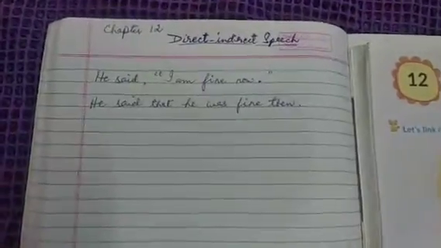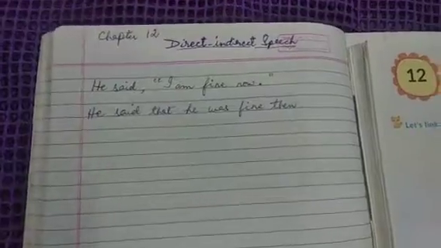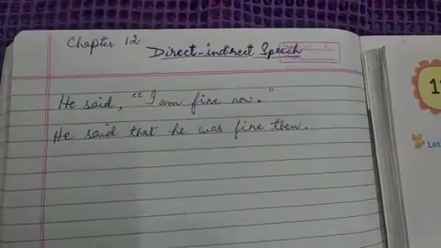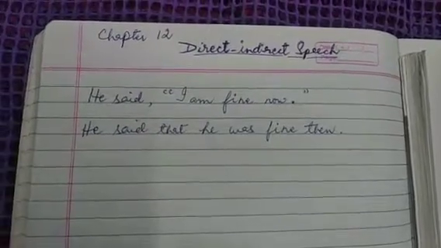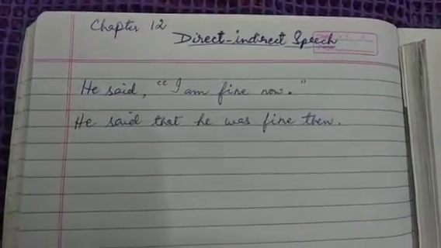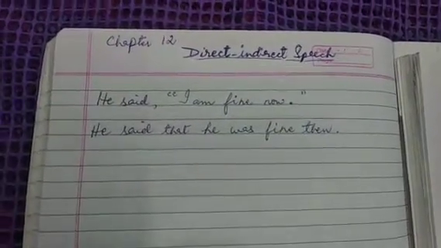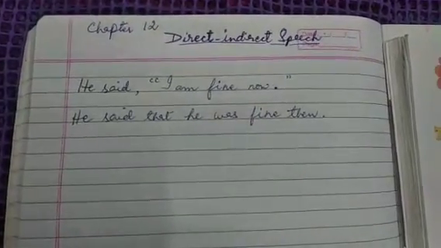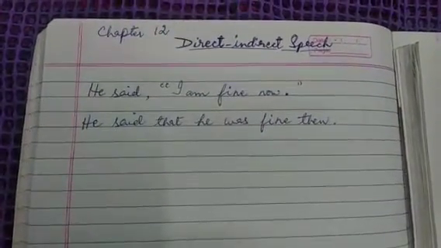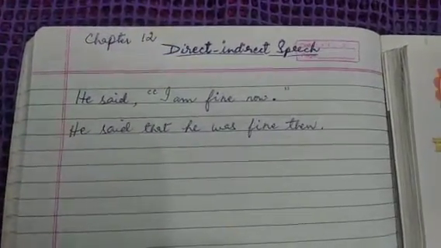So let us begin. First we need to understand what is direct speech and what is indirect speech. Direct speech is actually the exact words of a speaker. The exact words, when we write it down, it is called direct speech. And if the words of the speaker are reported to the third person, to someone else, then that reported speech is said to be indirect speech. It is also called reported speech.